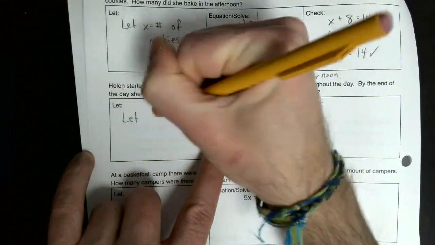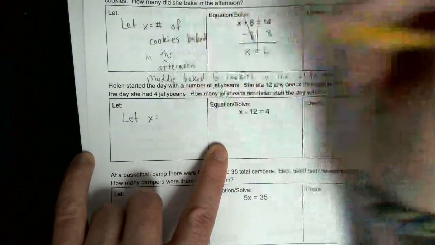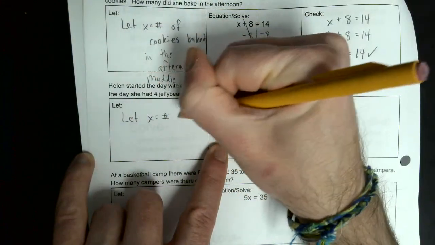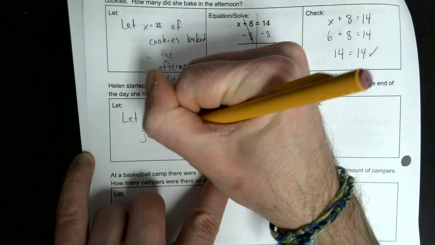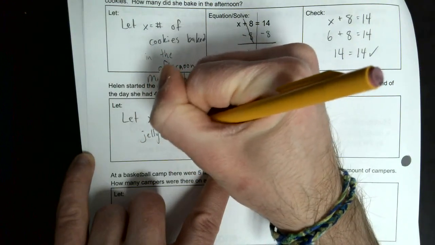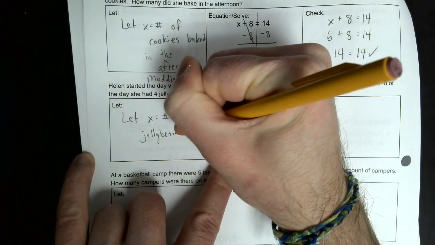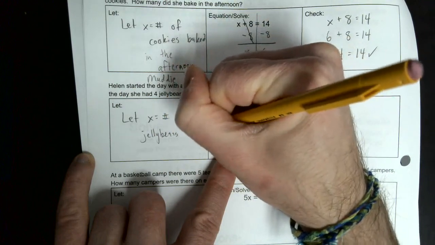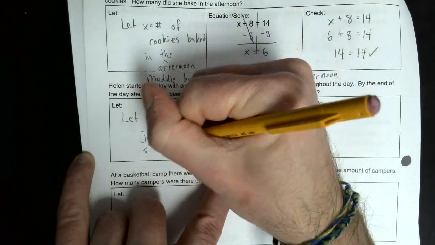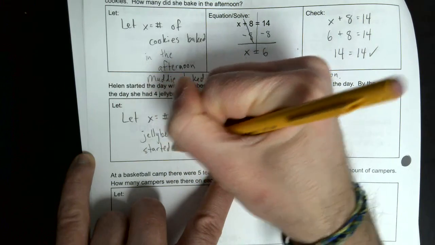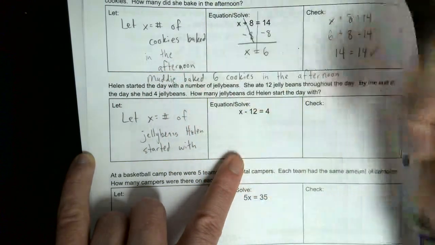So we're going to let x equal the number of jelly beans Helen started with. That's the number we don't know.